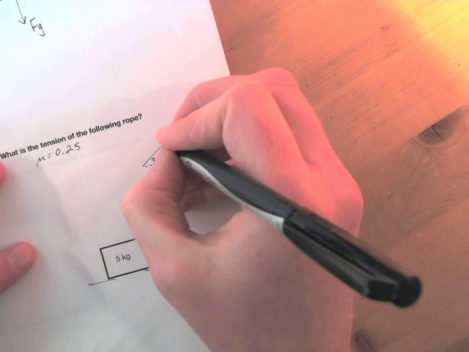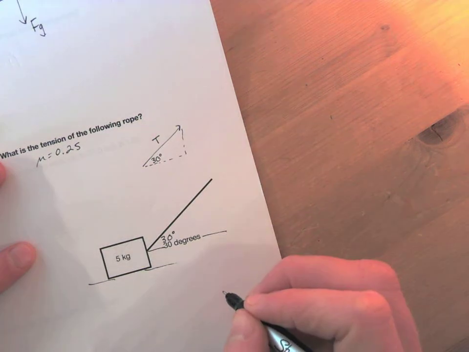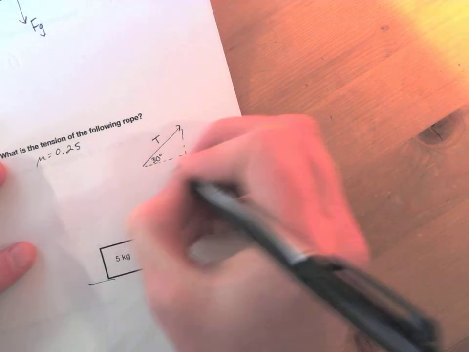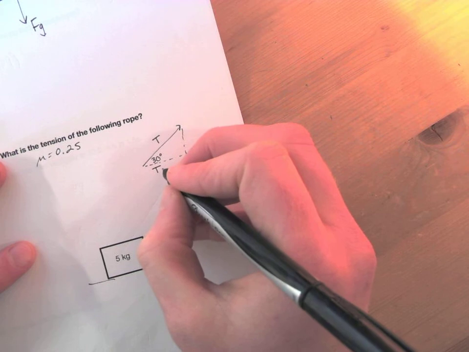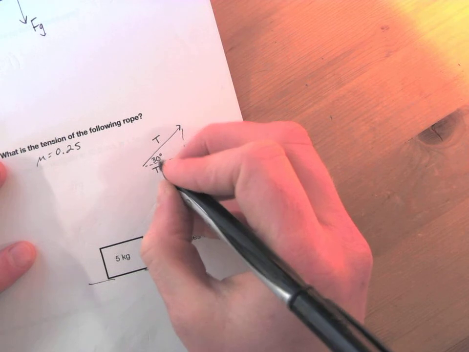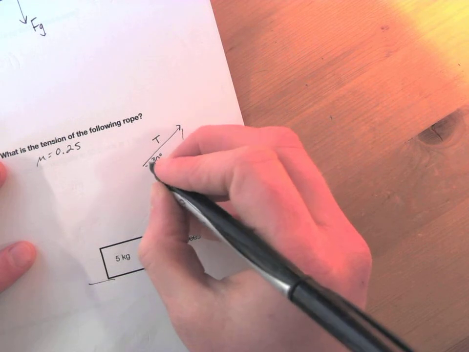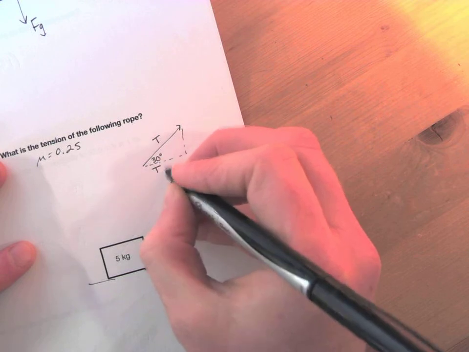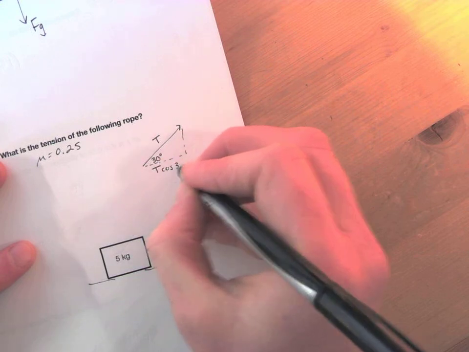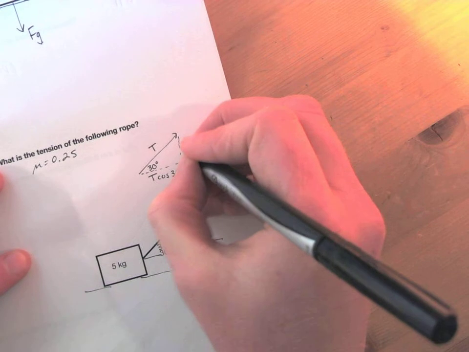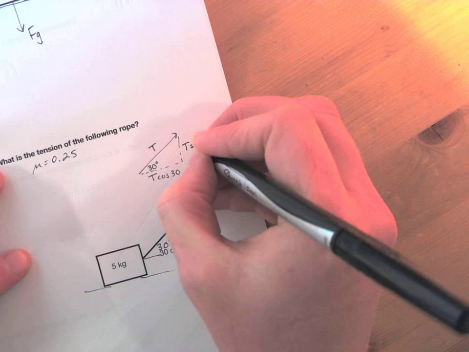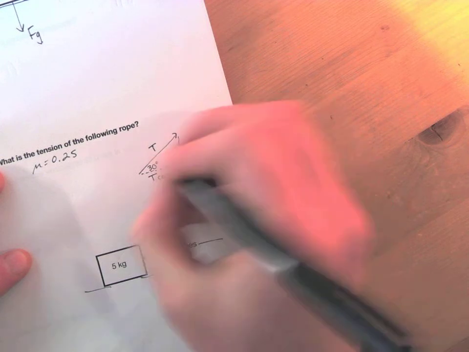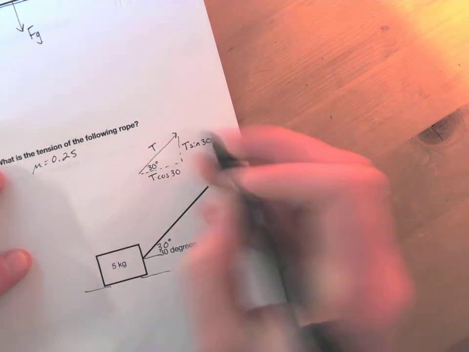Our tension of this rope is going to be T. This one down here is going to be T cosine, since it's right beside the angle, and cosine uses adjacent, so we use cosine 30. This y component is just your tension times sine 30. We use sine because it's opposite the angle. So we have those two values there.